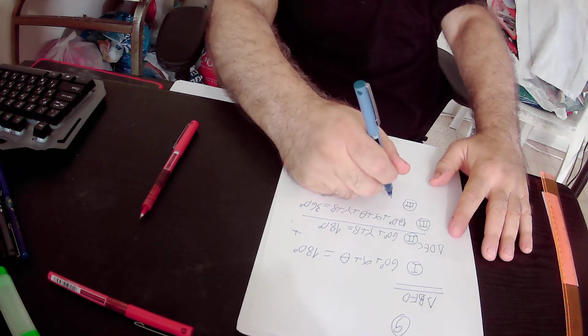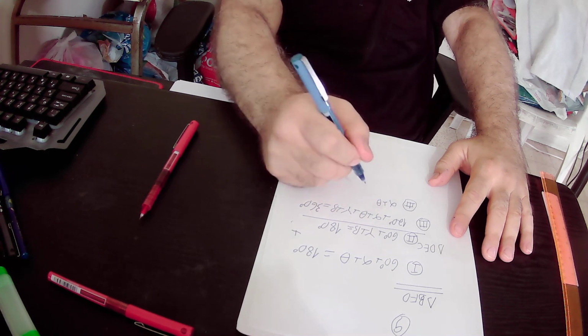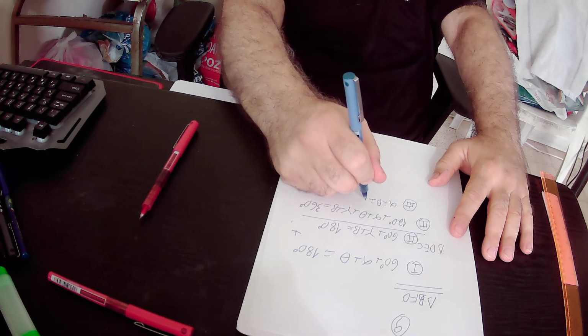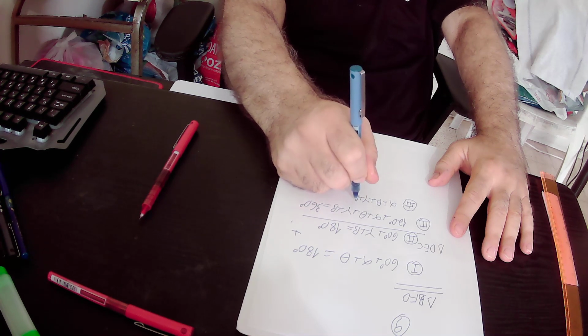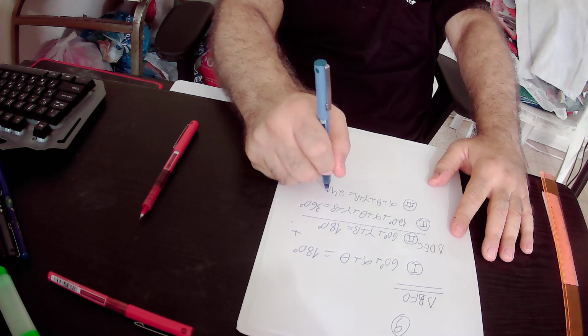So alpha plus theta plus gamma plus beta equals 240 degrees.